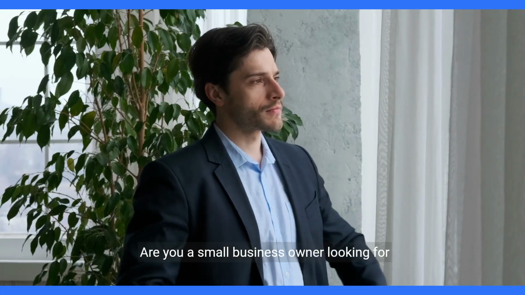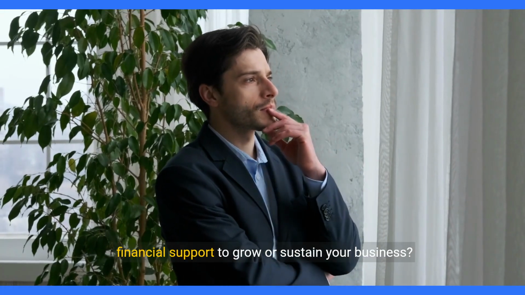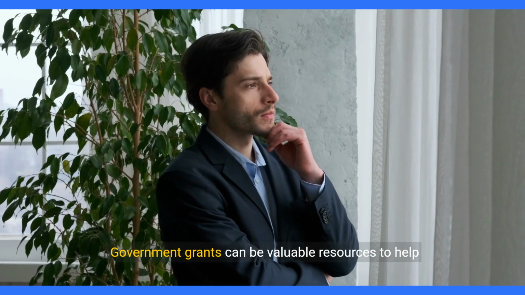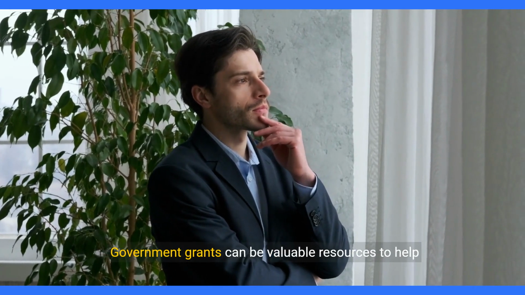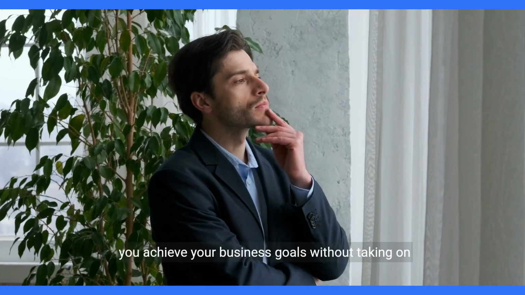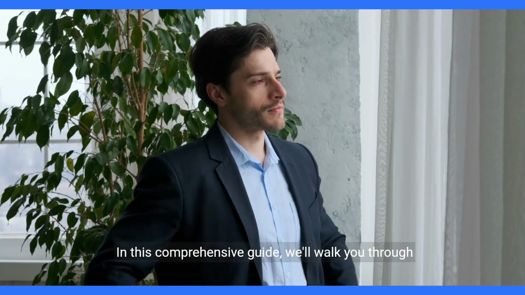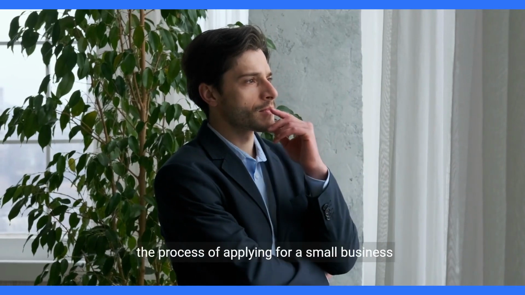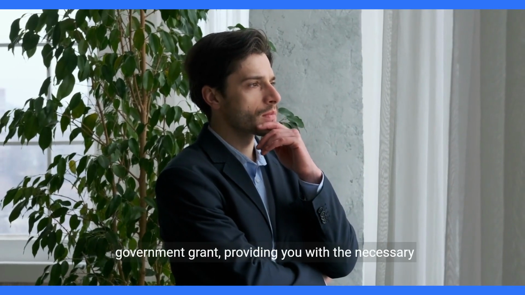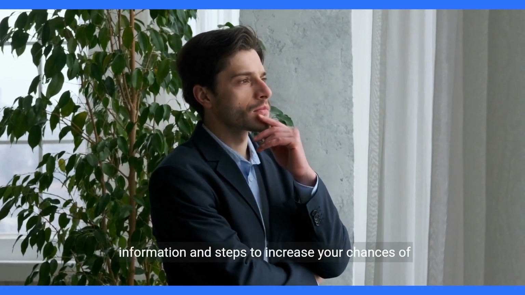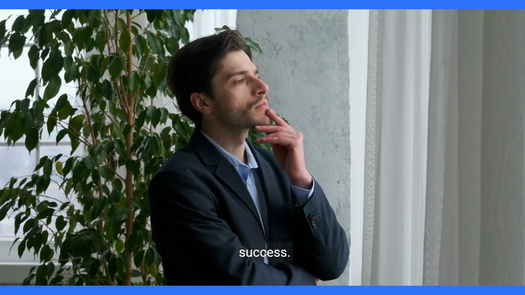Are you a small business owner looking for financial support to grow or sustain your business? Government grants can be valuable resources to help you achieve your business goals without taking on additional debt. In this comprehensive guide, we'll walk you through the process of applying for a small business government grant, providing you with the necessary information and steps to increase your chances of success.